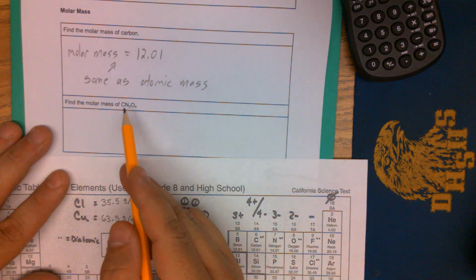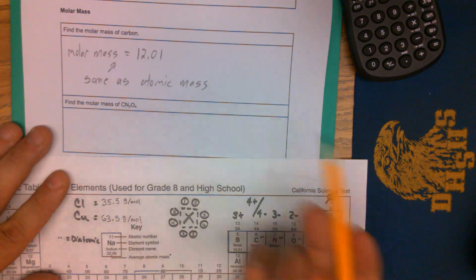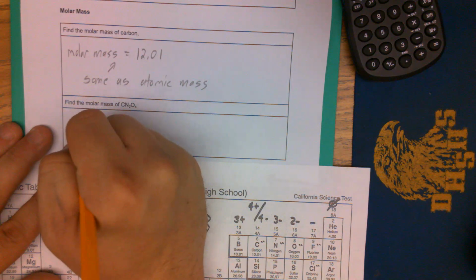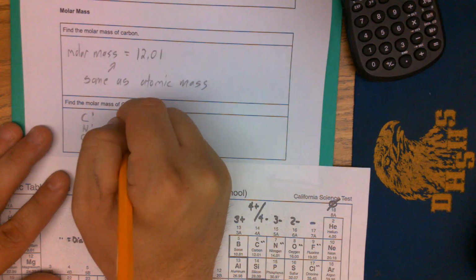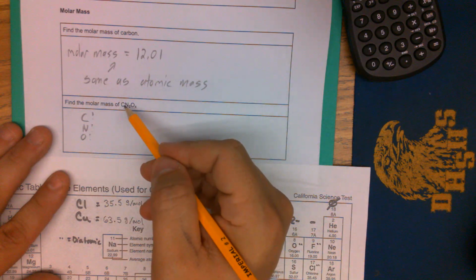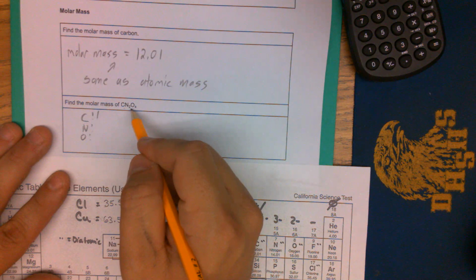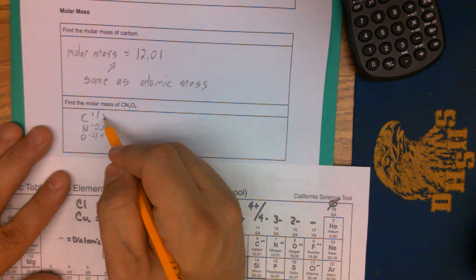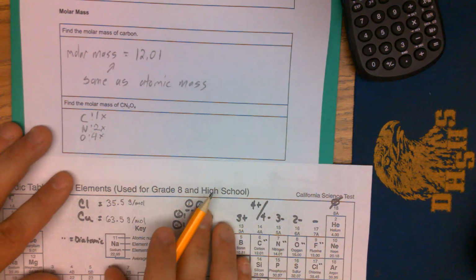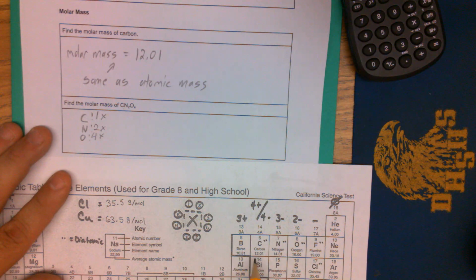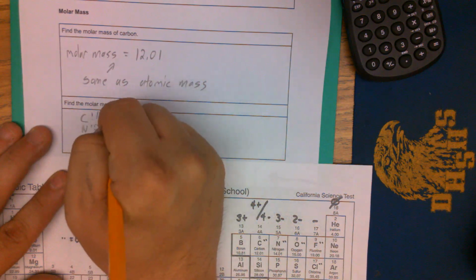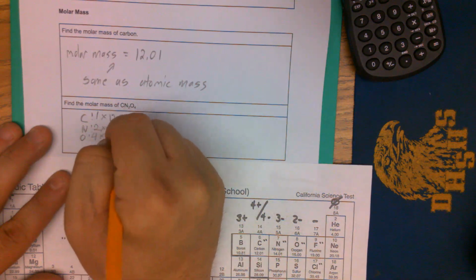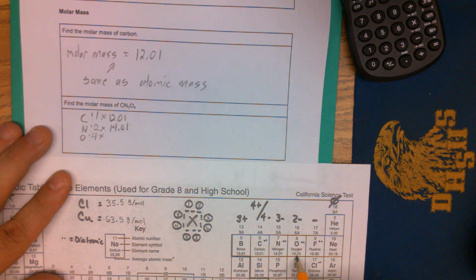Okay, next one. We want to find the molar mass of CN2O4. So we have multiple elements. The way we read this: carbon, nitrogen, and oxygen. We have one carbon because there is no number next to the carbon. We know it's 1. The nitrogen is going to be 2, and the oxygen is going to be 4. So we're going to take those numbers and multiply by the mass of each element. Carbon's mass was 12.01, so we're going to use the same one. Nitrogen here is going to be 14.01, and oxygen here is going to be 16.